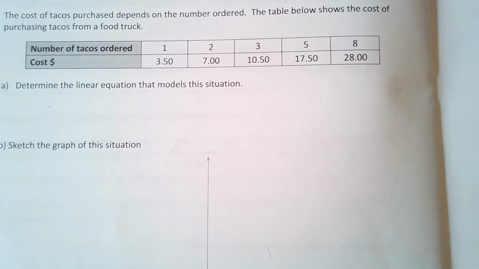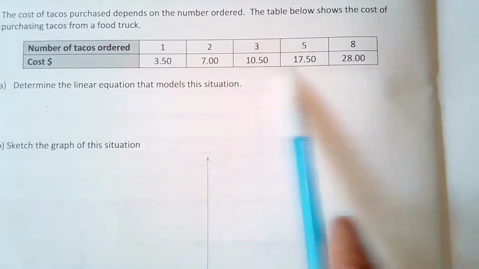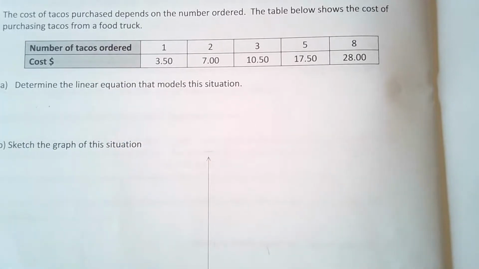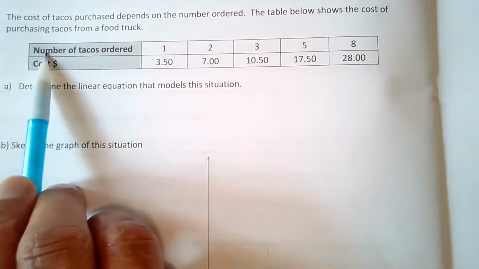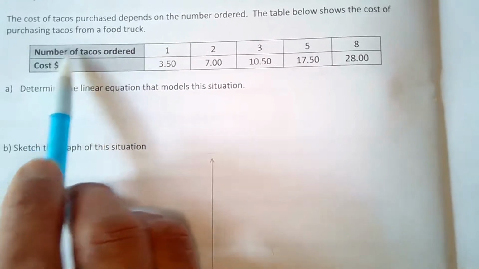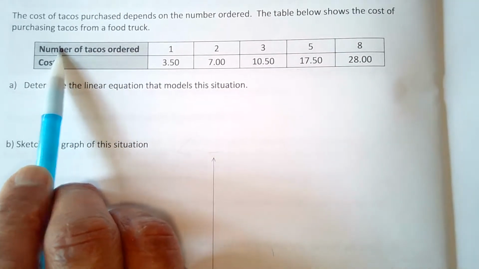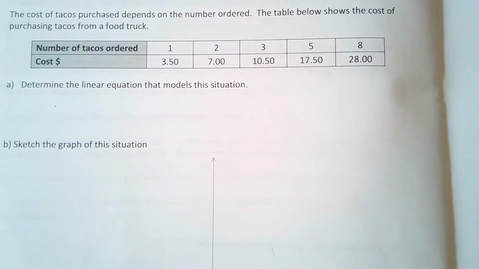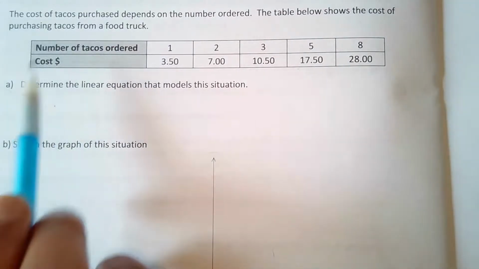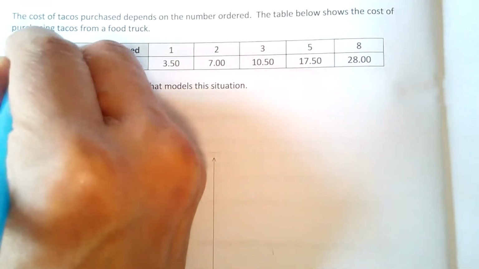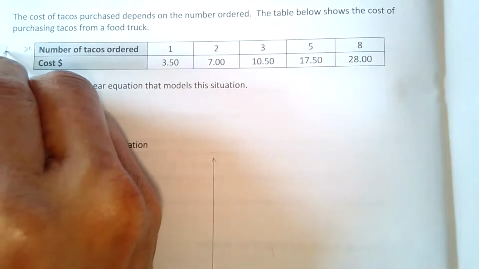So let's look at this question here. Here you're given the data, number of tacos. Generally, the first set of values belongs to your x-axis, but not always. The way it's designed in this booklet is that the top values are the x values. So we can say this could be the x value here, or in your calculator, this would be L1.